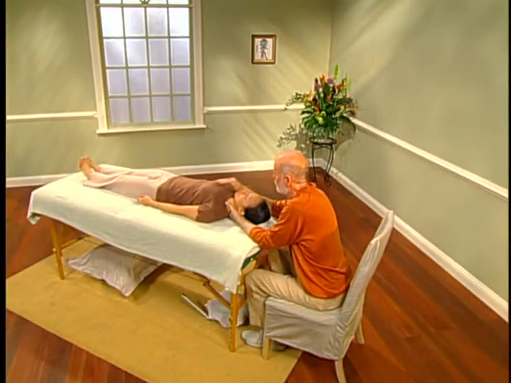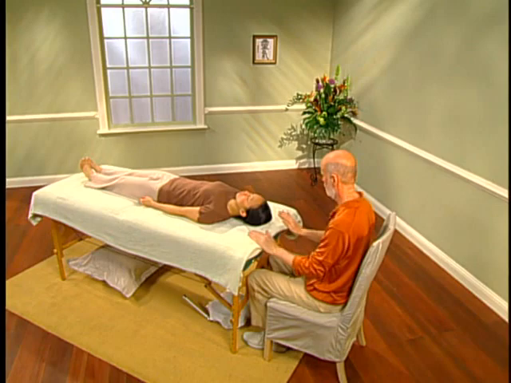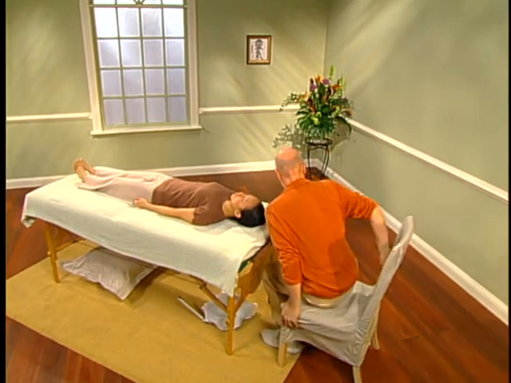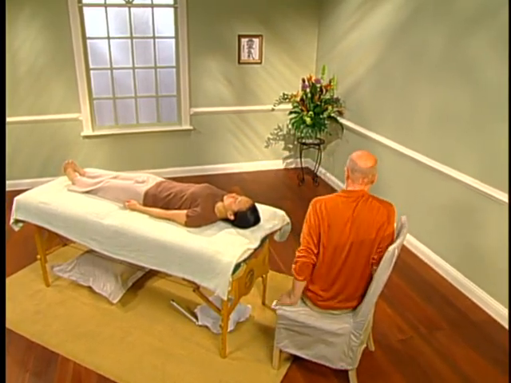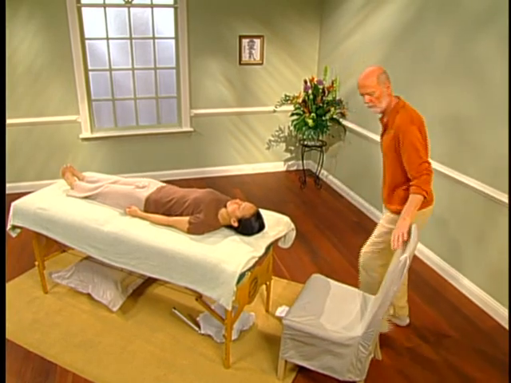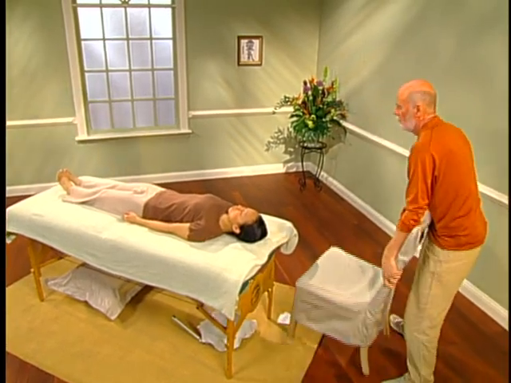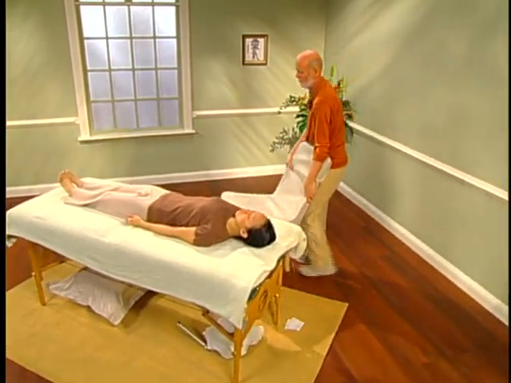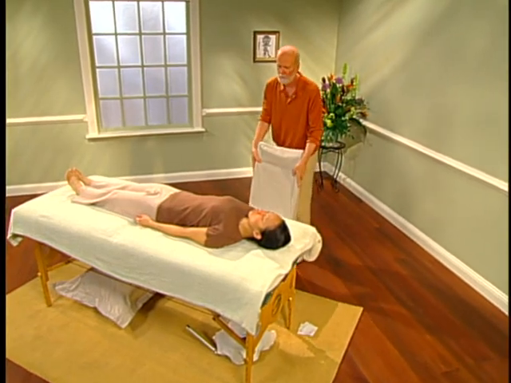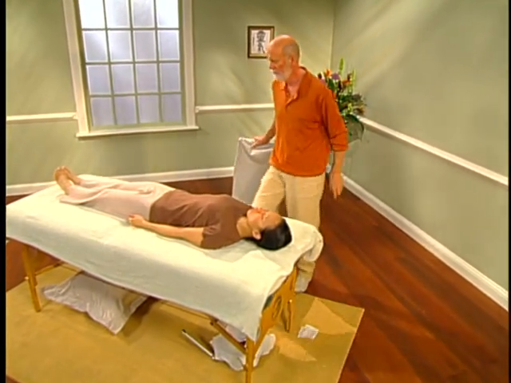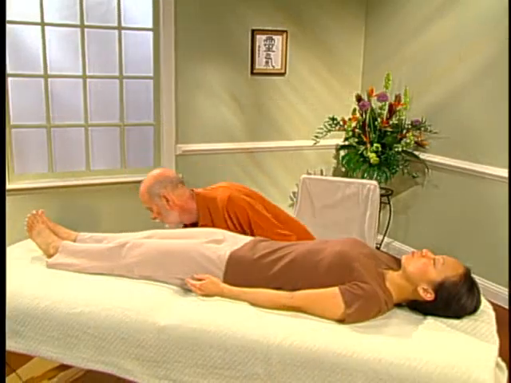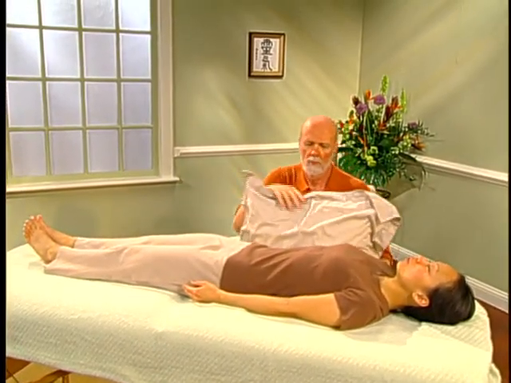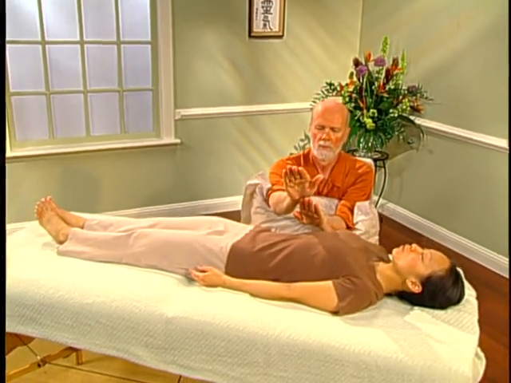Now we'll move to the side so we can treat the abdomen area. The positions at this location are done with one hand in front of the other, with the fingers of both hands pointing across the body.